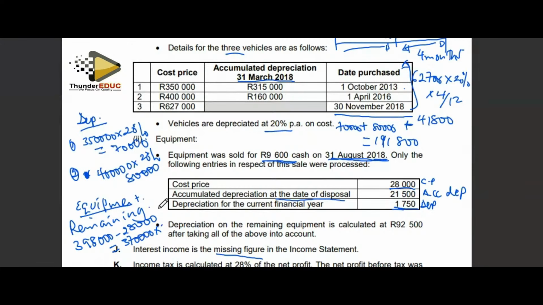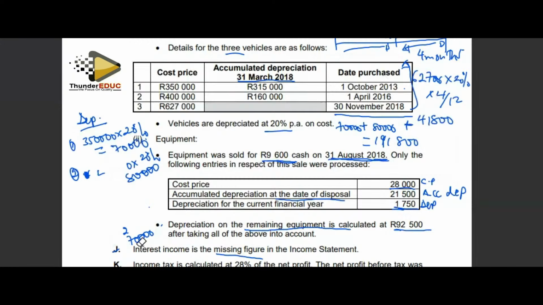A moment. No. Depreciation on the remaining equipment is calculated. Sorry. We are wasting our time because even we are not given the percentage. This one was already calculated for us, which means the work has been simplified for us, okay? So we don't need to calculate the depreciation. It's already calculated for us, okay? So if it has been calculated for us, what do we need to do?